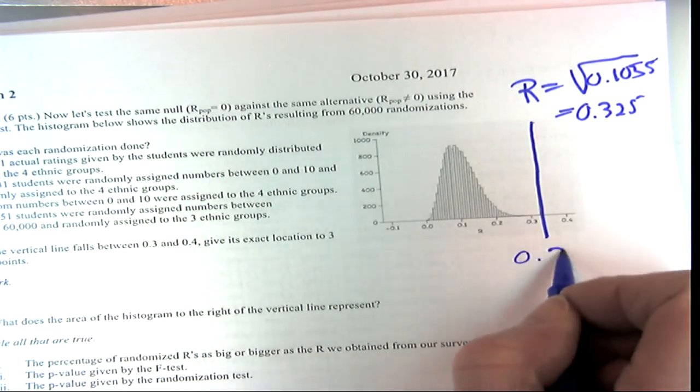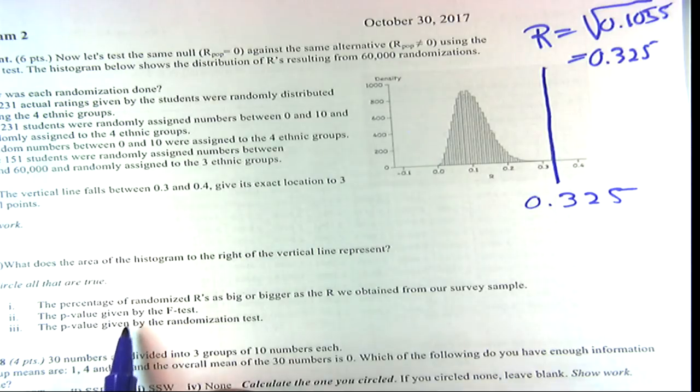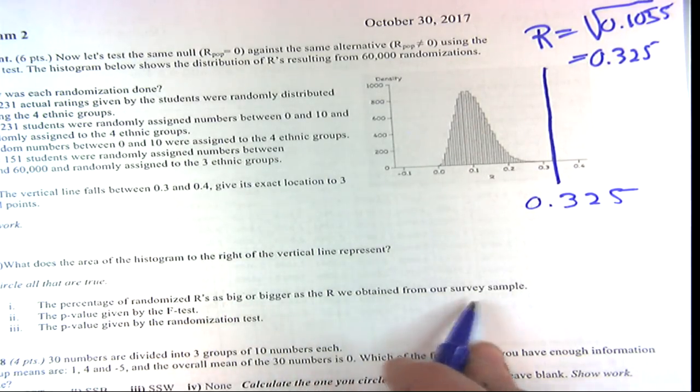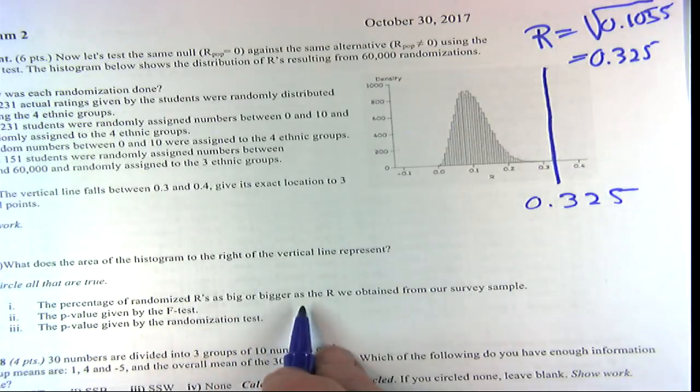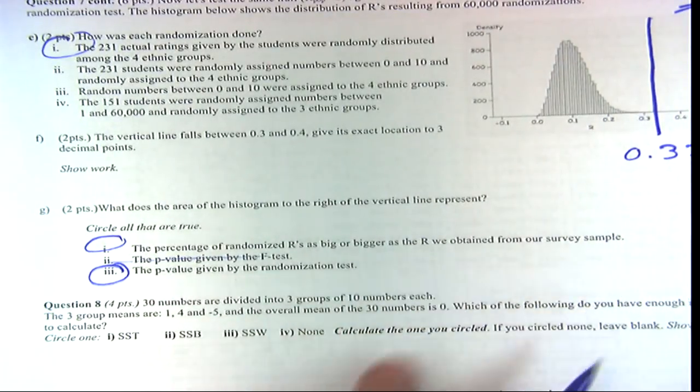That's 0.325. What does the area to the right of this represent? It represents the percentage of randomized R's we obtain as big or bigger as the R we obtained from our survey, yeah. The p-value given by the F-test, no. The p-value given by the randomization test, yes.